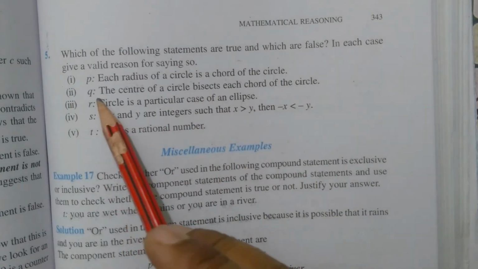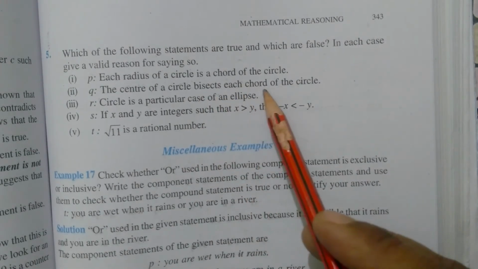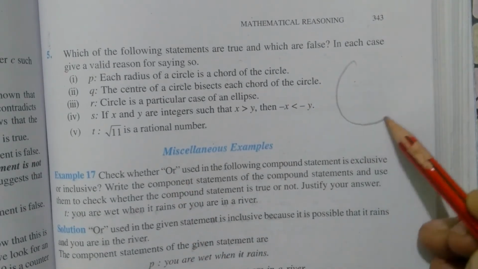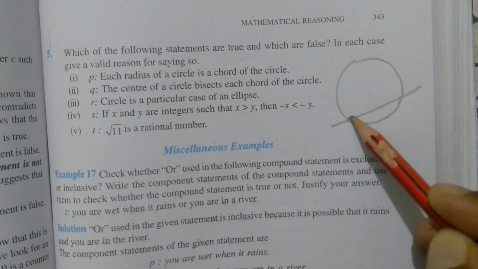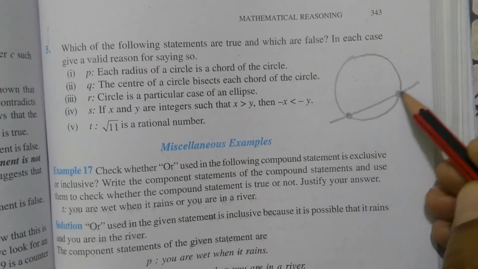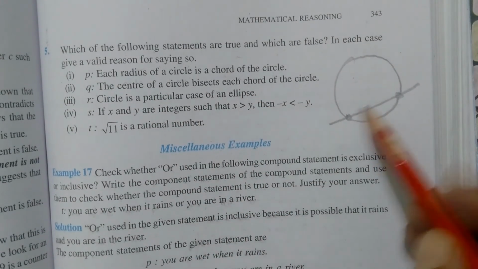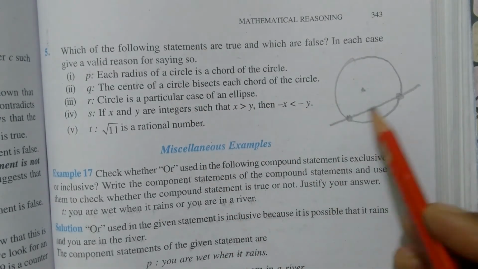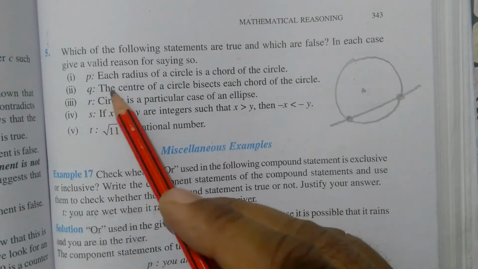Now next, second part, Q: The center of a circle bisects each chord of the circle. This is again false, because what is the meaning of chord? Chord is intersecting the circle at 2 points. Here is the center. So the center of the circle is not bisecting this chord. Okay, so this statement is false.